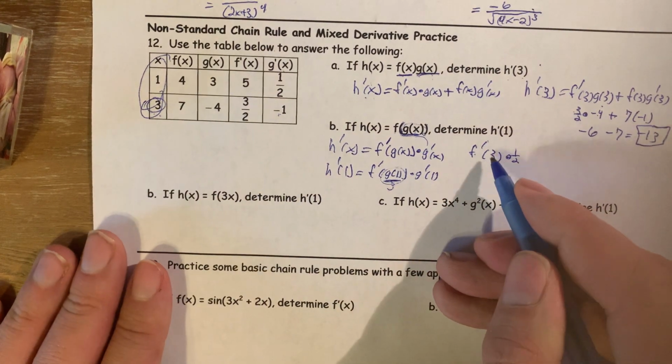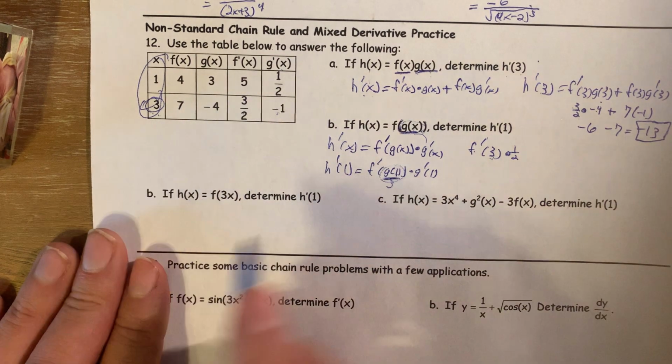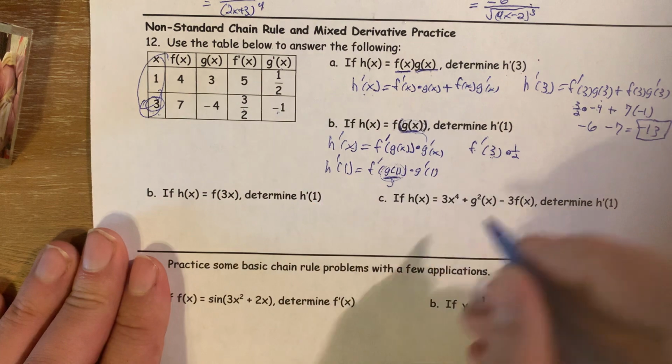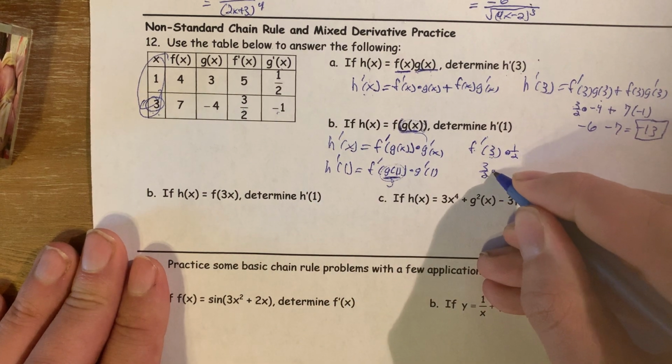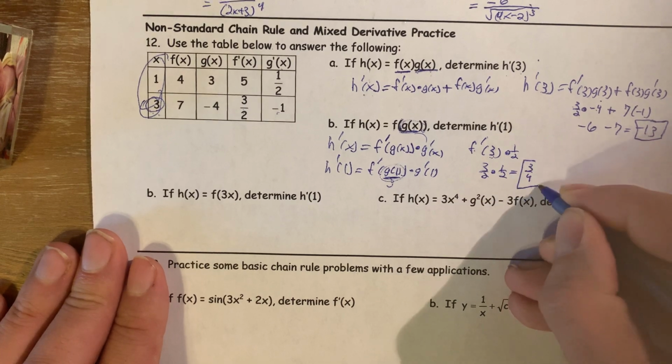And now we need to do f prime of 3. So we did g of 1, which was the inside function, and now we need f prime of 3. So f prime of 3 is 3/2. So 3/2 times 1/2, we just multiply across, is 3/4.